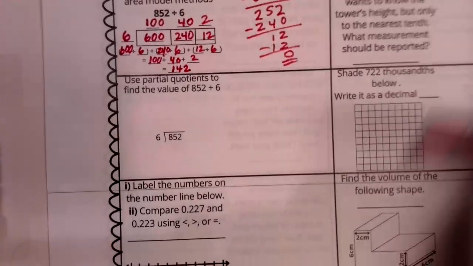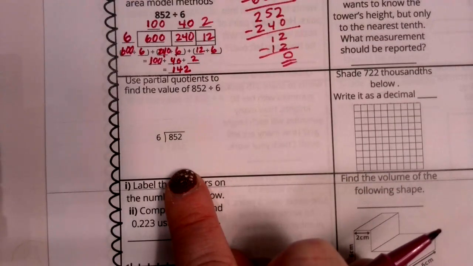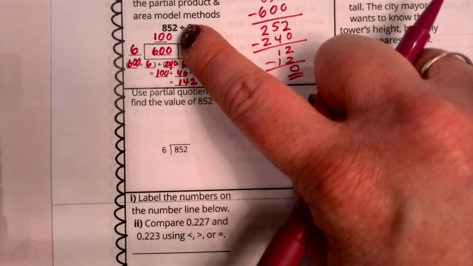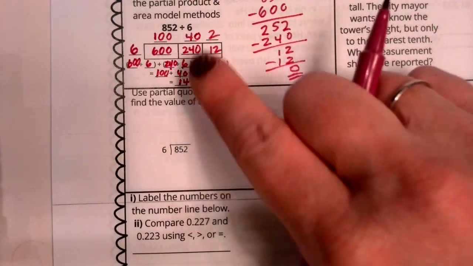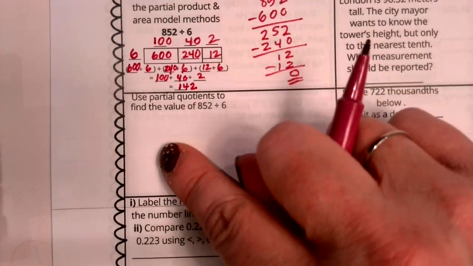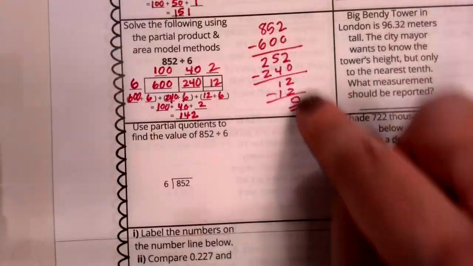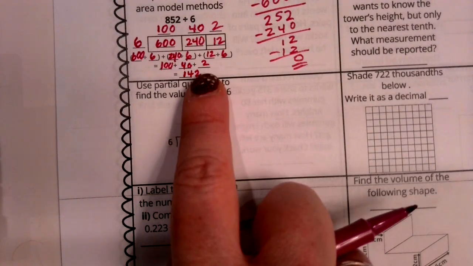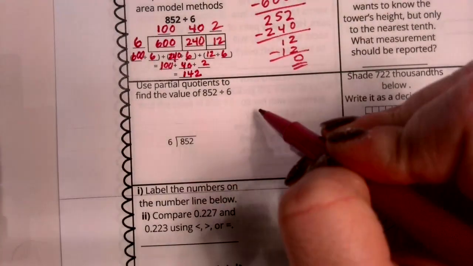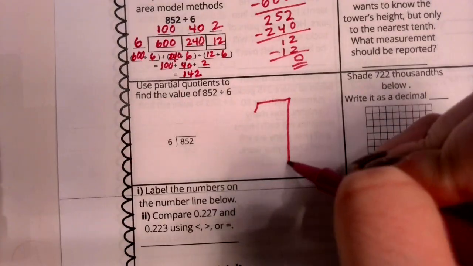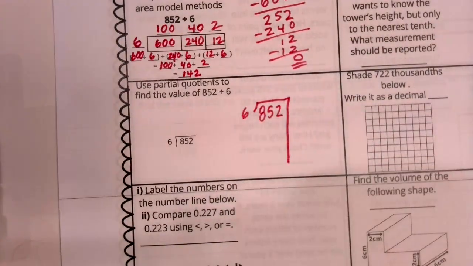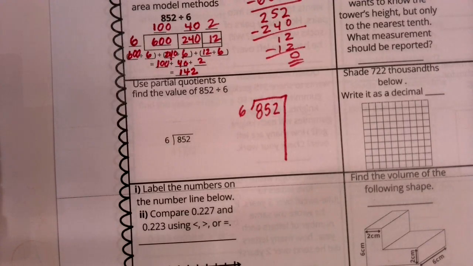Now let's move down to partial quotients. When I'm thinking here about partial quotients, remember, boys and girls, we're going to take this same number, this 852, my divisor of 6. So I'm thinking about those groups that I swiped away from my 852. We should get to the same answer, but we're going to show it with a different strategy. I'm going to come to the side and just give myself a little bit more room to work so that you can see it clearly in my camera.